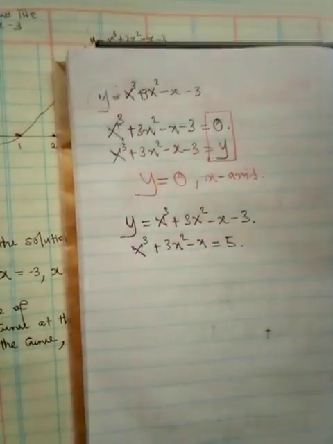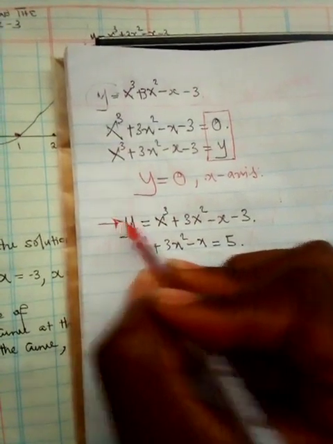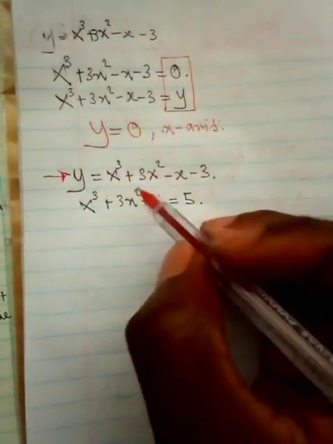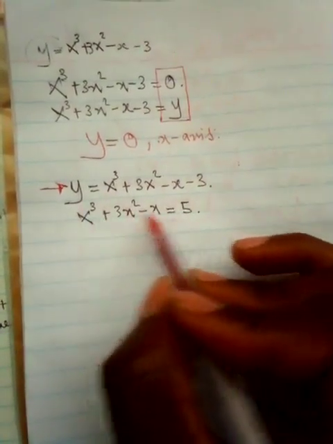Now, it's very much important that we play around with our original equation. Let us try to model it in a way that is somewhat similar to this one here.